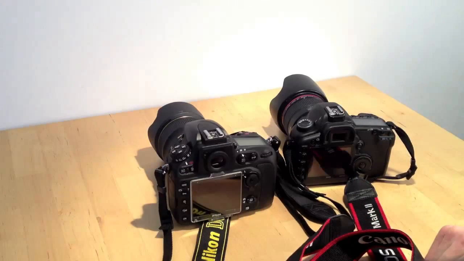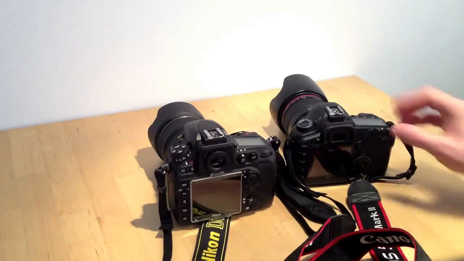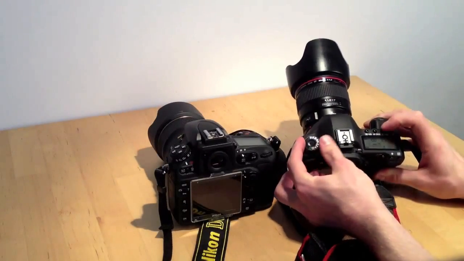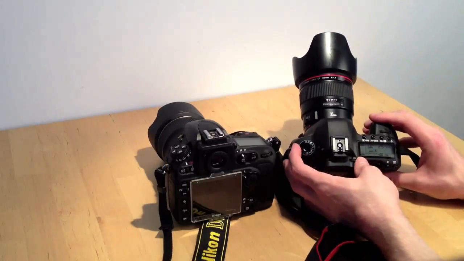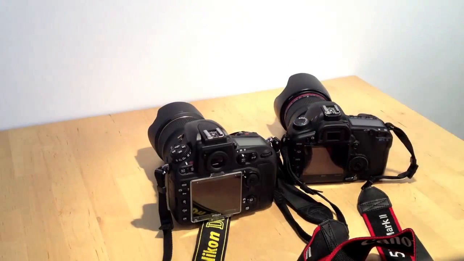Also, there is no Auto ISO in manual mode. If you go to manual mode, you can kind of select Auto ISO, but what it does, it defaults to ISO 400 and it stays like that. So really, it's not really Auto ISO.